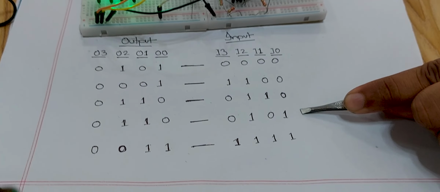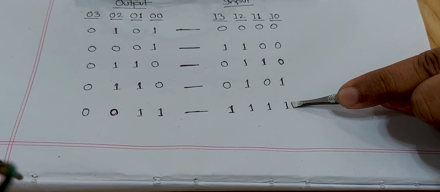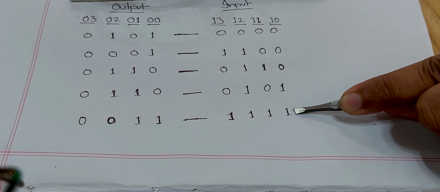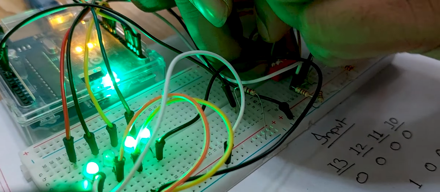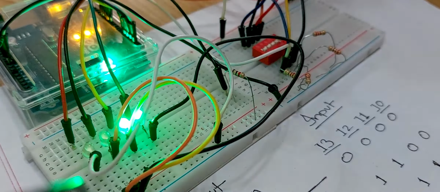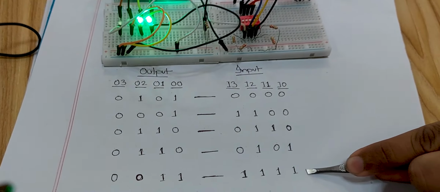And lastly, our final state of the input will be 1111. And the output will be 0011.